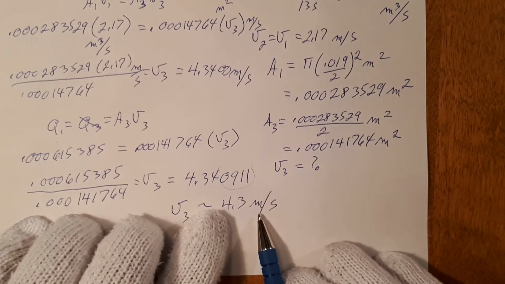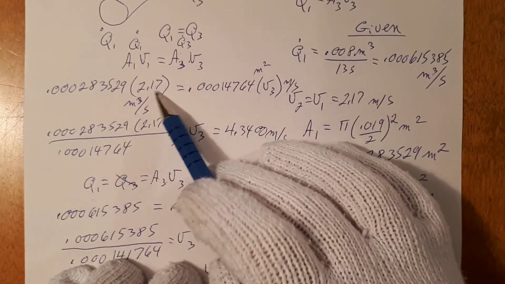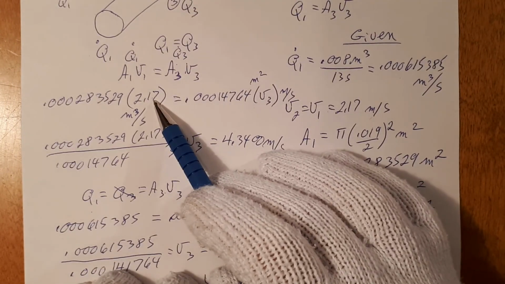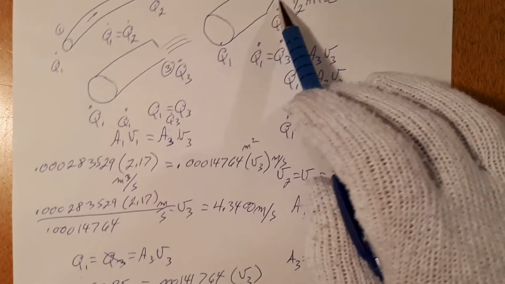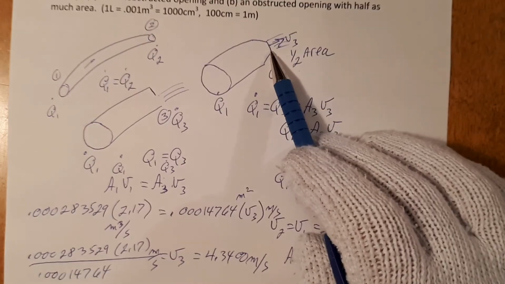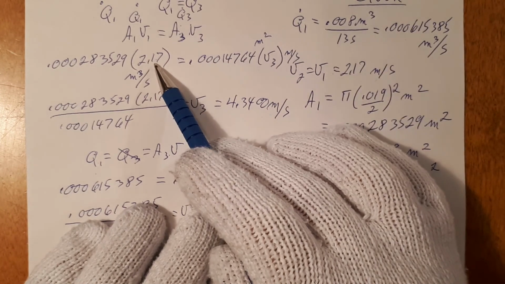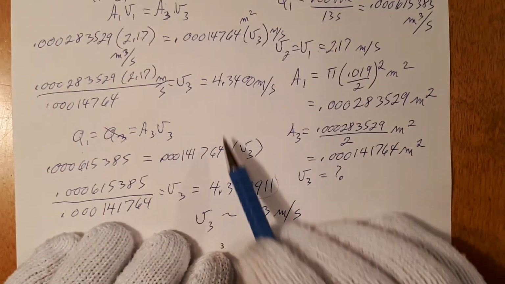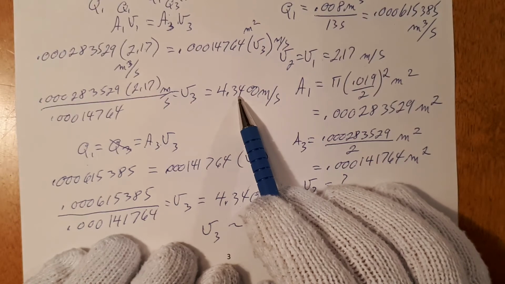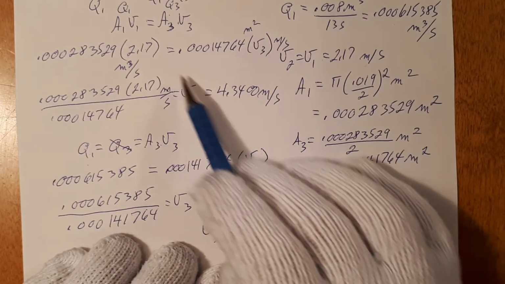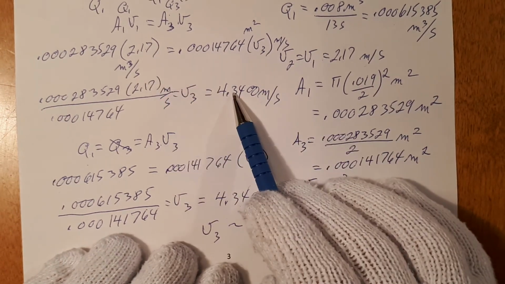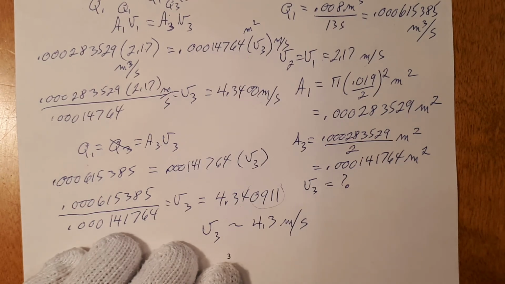And you will note the original velocity going in, 2.17 meters per second. And we reduced the diameter, or the area here, by half. And notice that the velocity has increased by 2. 2.17 and 4.34. Multiply this times 2. So the velocity has doubled.